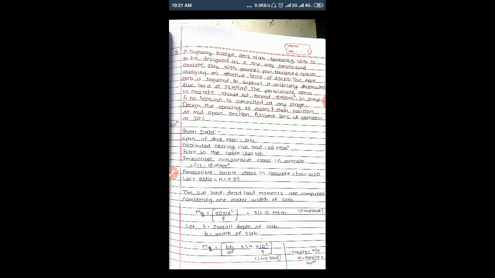The deck slab is required to support a UDL, uniformly distributed live load of 25 kN per meter square. The permissible stress in concrete should not exceed 15 Newton per mm square in compression zone and no tension is permitted at any stage. Design the spacing of cables and their position at mid-span section. Assume loss of prestress as 20%. This much data is given.